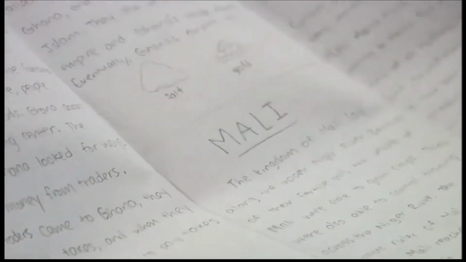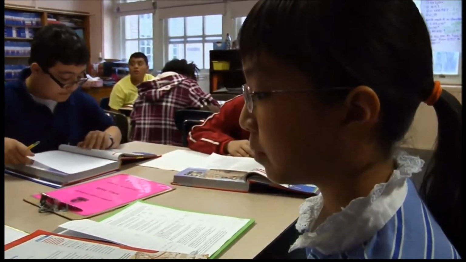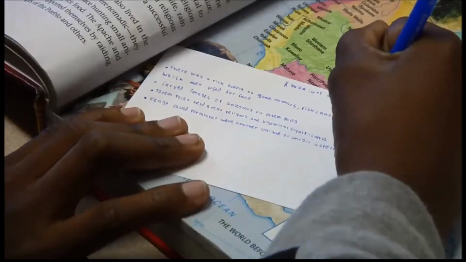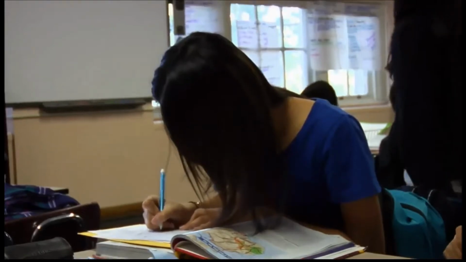The most important thing that all the African kingdoms used was trade, because they had all the goods and they were able to thrive the kingdoms. Ultimately, the target goal for this year is that they're able to read and write and think and speak critically about global topics. And that's how you complete a learning menu.